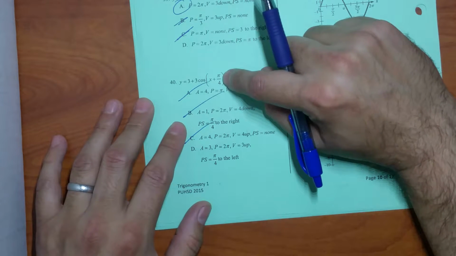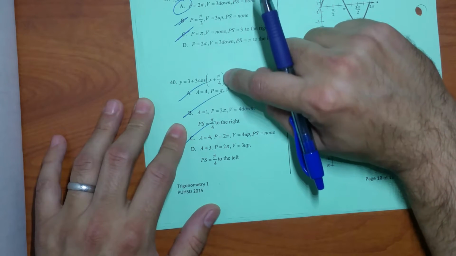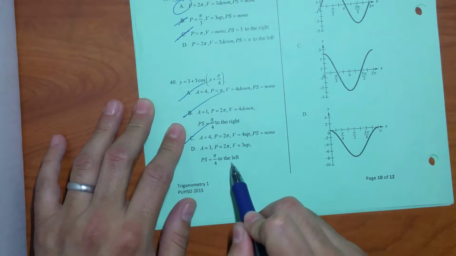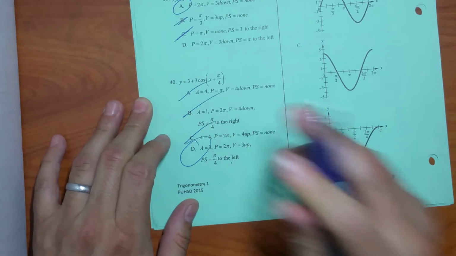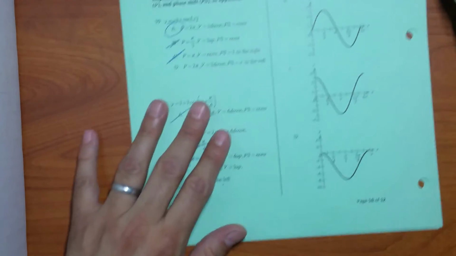And what is this? Phase shift. So my phase shift has to be what? Pi over 4. Oh, try again. Negative pi over 4. Negative pi over 4, right? So if it's negative pi over 4, that means it's to the left. Thank you. So my answer has to be this one, right? Yes. Okay, all right, we're good there.